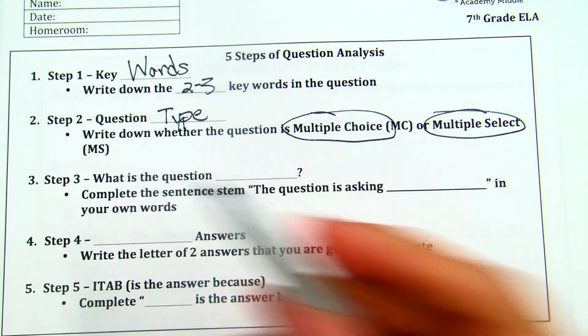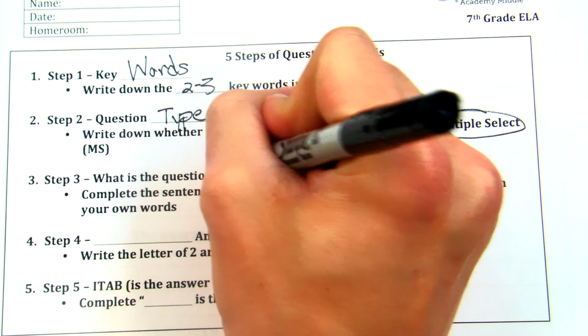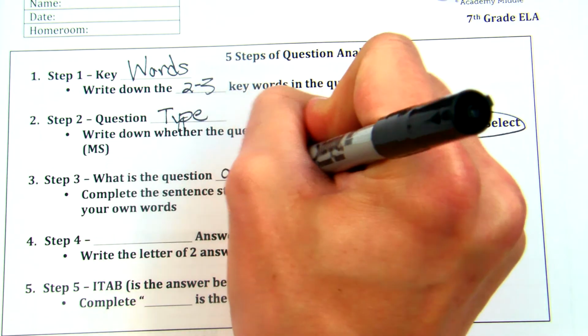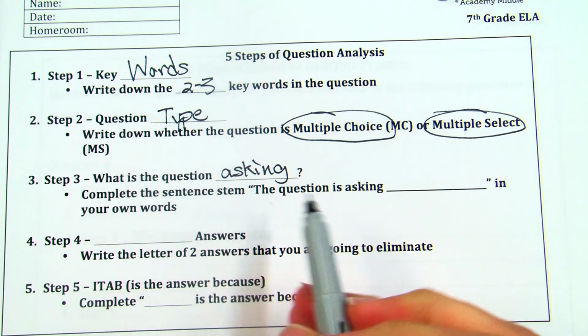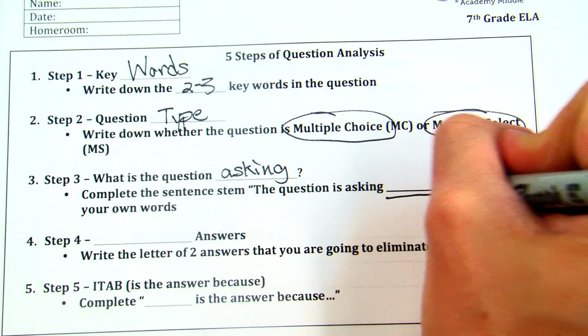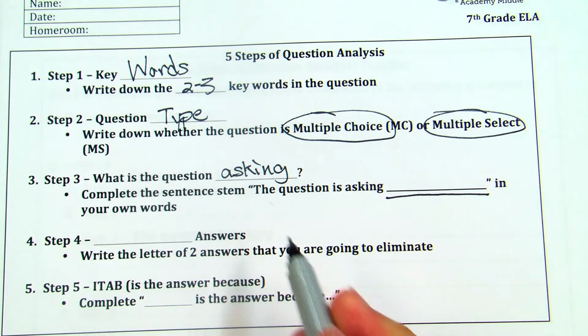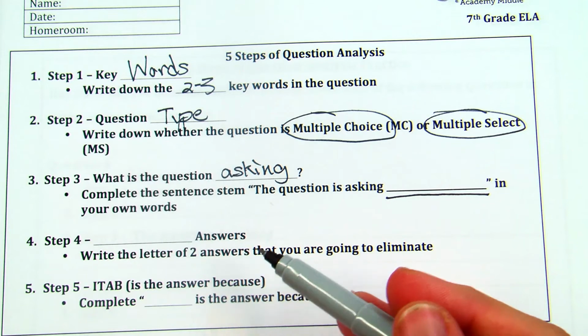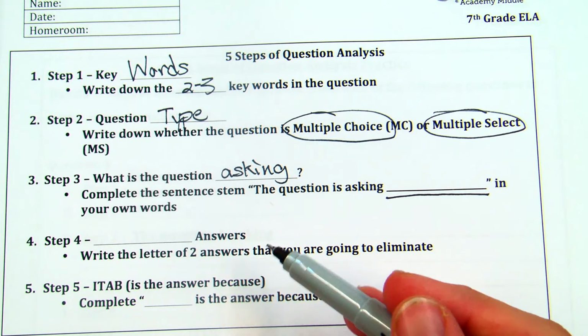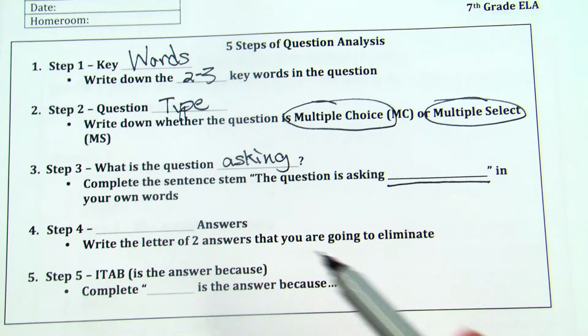We get down to step 3. What is the question asking? You need to actually complete this sentence stem: the question is asking. Then you're going to fill this in your own words. You're going to tell me in your own words, this question is asking for me to choose the best piece of evidence to support my answer, or whatever it might be.